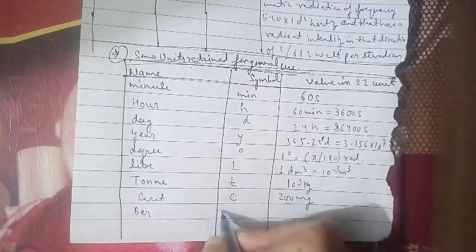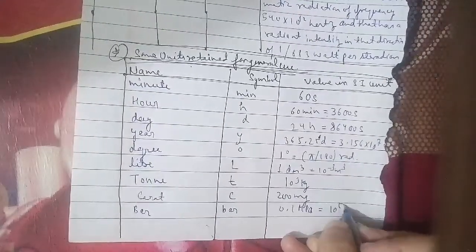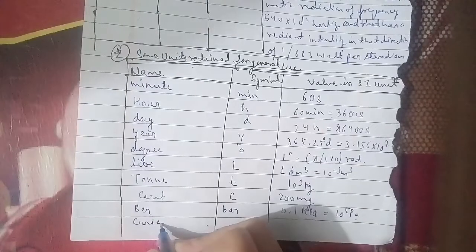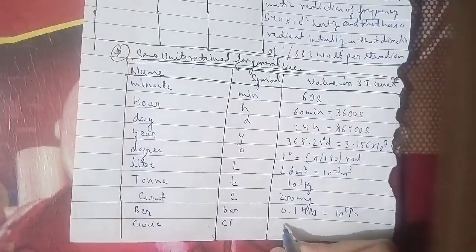Again we have bar, it has been represented by bar, and 0.1 MPa equals 10 to the power 5 Pa. Then we have your Curie, it is represented by Ci, the value we have 3.7 into 10 to the power 10 second inverse.